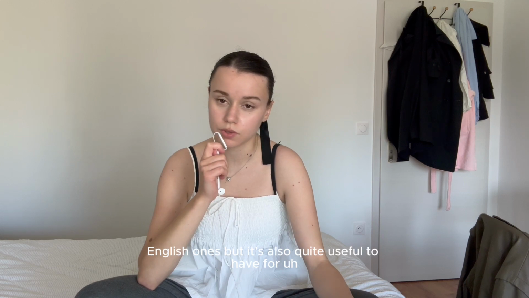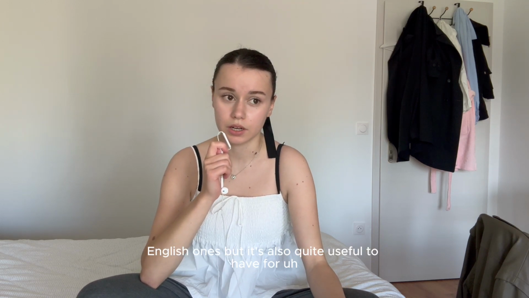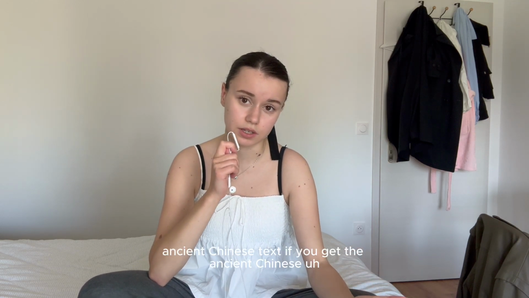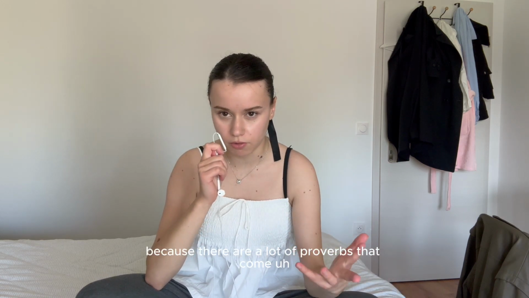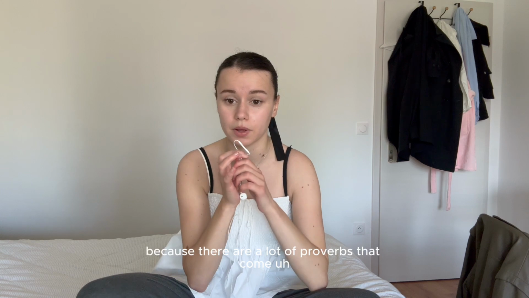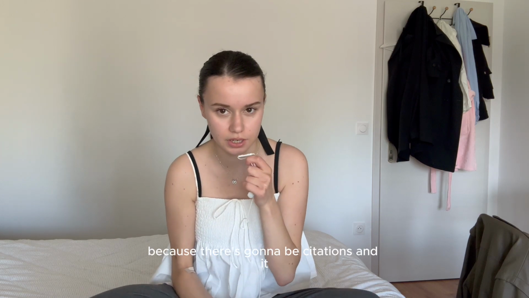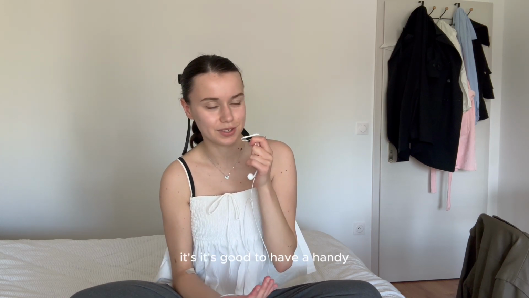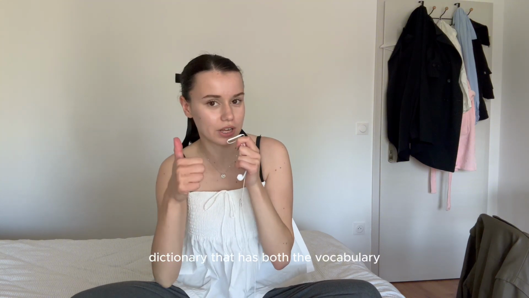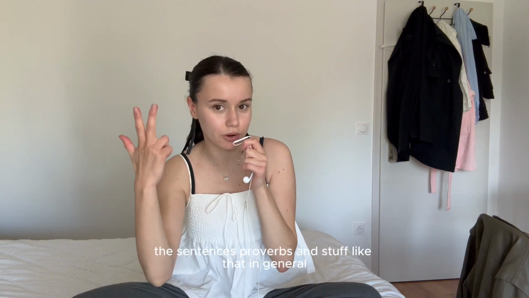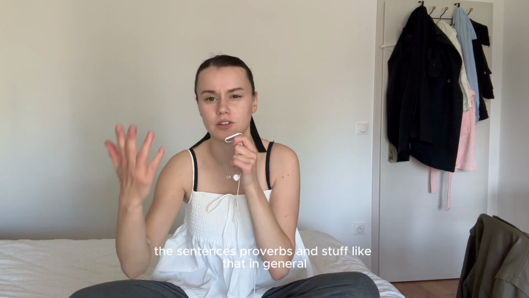But it's also quite useful to have for ancient Chinese texts if you get the ancient Chinese extensions, because there are a lot of proverbs that come into these research papers, academic papers, because there's going to be citations, and it's good to have a handy dictionary that has both the vocabulary, the sentences, proverbs, and stuff like that in general.